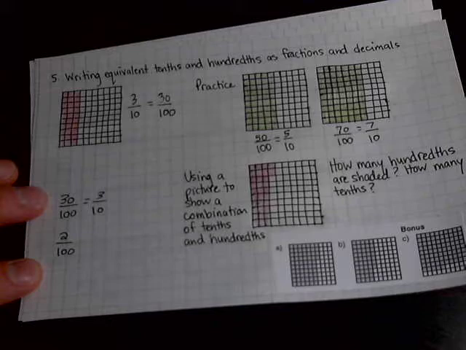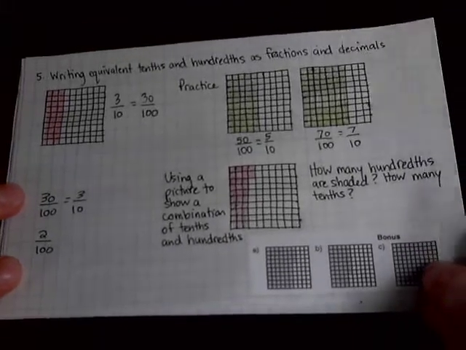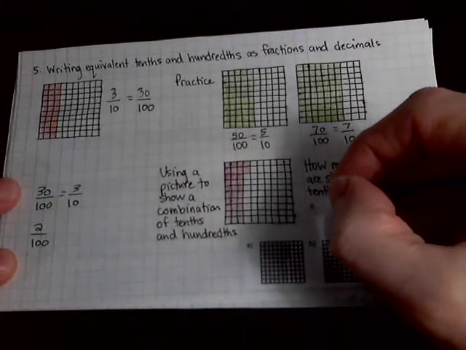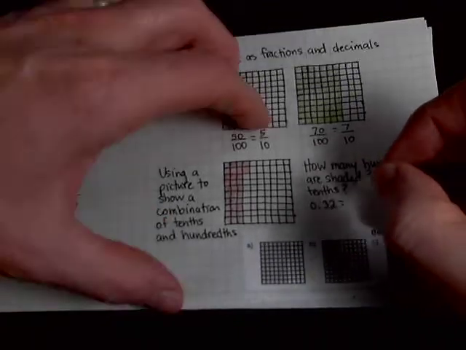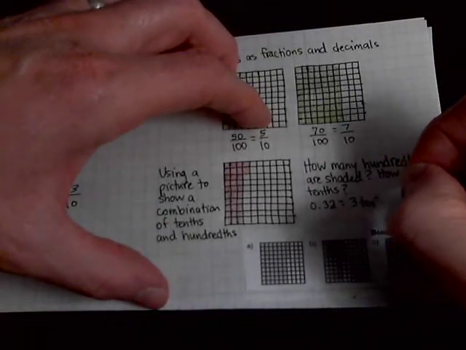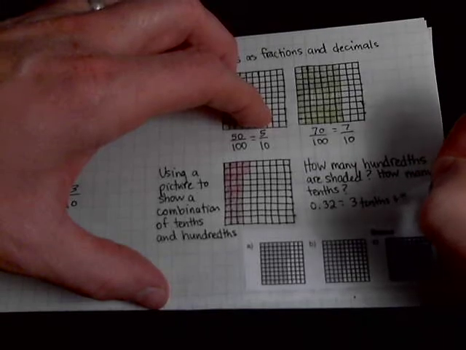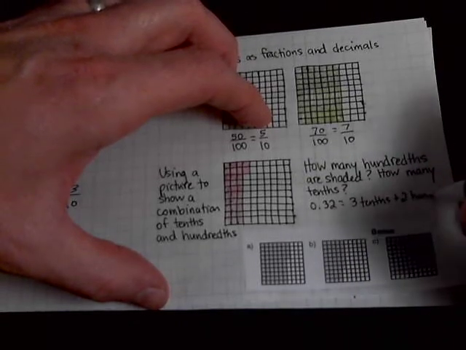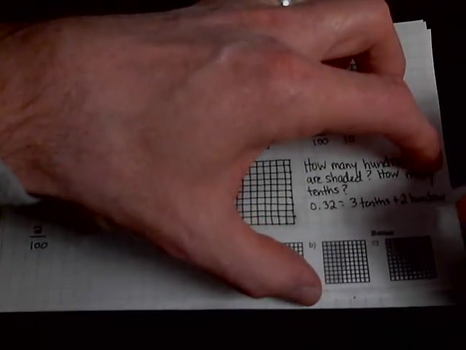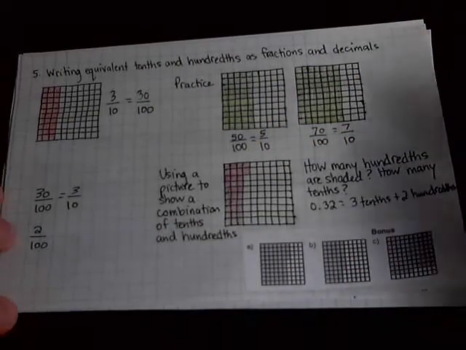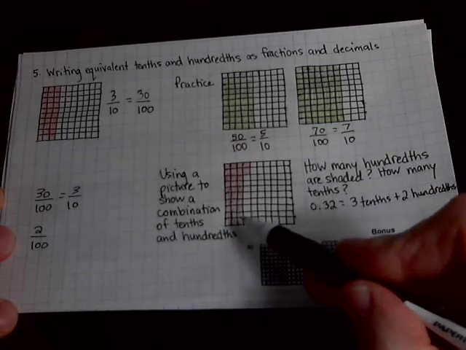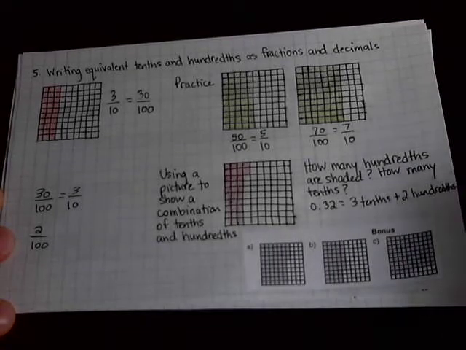And so the way we would write that as a decimal is 0.32, which is the same thing as saying 3 tenths plus 2 hundredths. So we can say that this equals 0.32 or 32 hundredths.